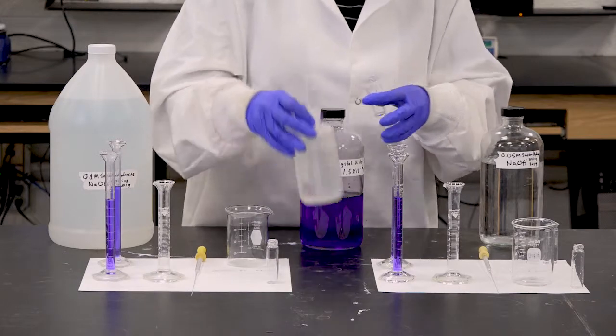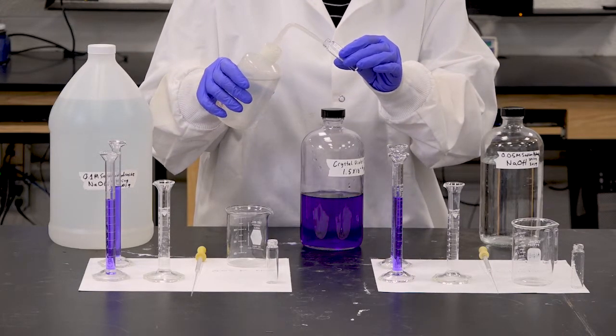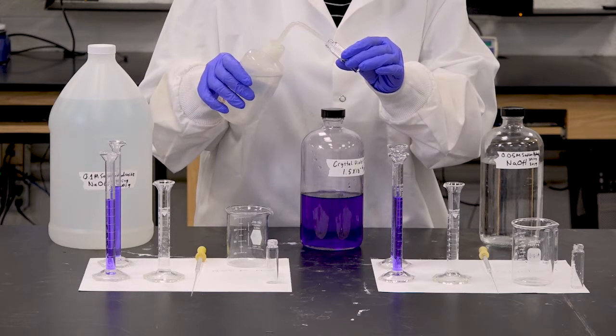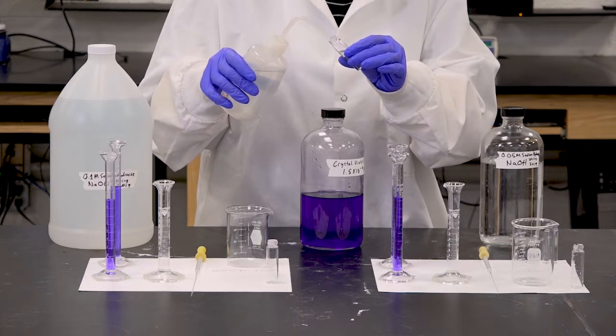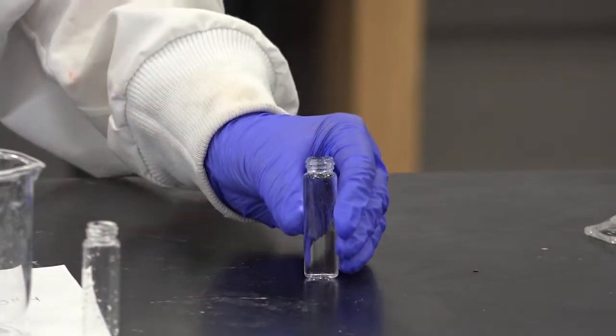Now, one of them will be filled with DI water, and this is gonna serve as our blank for the calibration of the experiment. So I'm just gonna fill it up with water, and I'm gonna put it on the side until we're ready to calibrate our instrument.